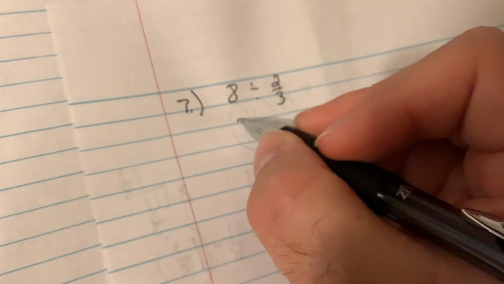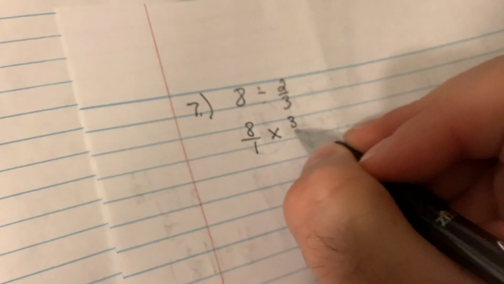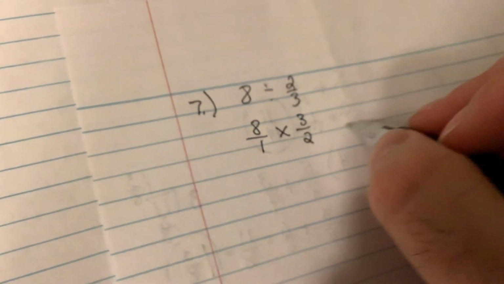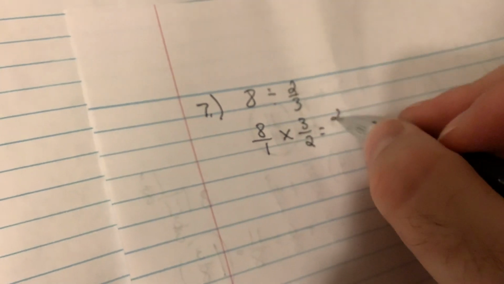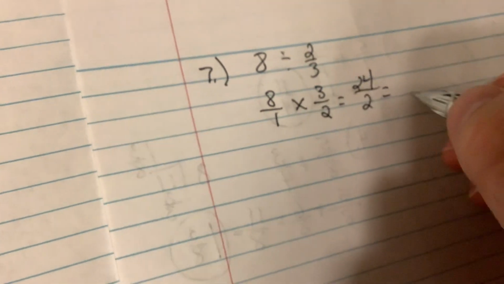Okay, let's flip this paper over so we don't have it sliding anymore. Okay, so number 7 was 8 divided by 2/3. Okay, so this one's keep, but we're going to make it a fraction. Keep, change, flip. So just flip that one. So 8 times 3 is 24. 2 times 1 is 2. 24 divided by 2 is 12.